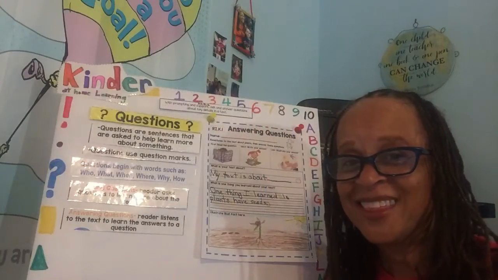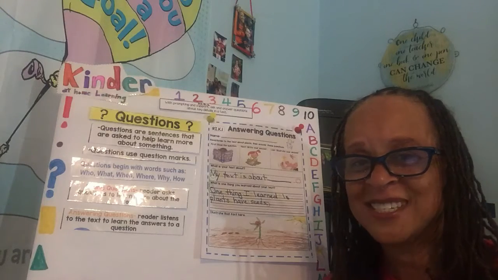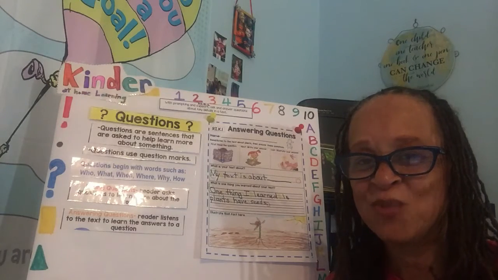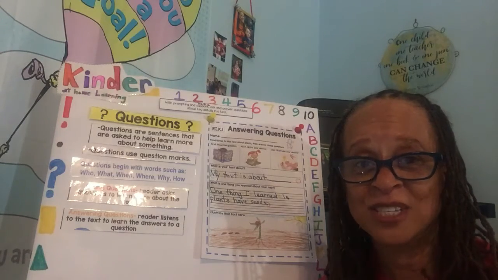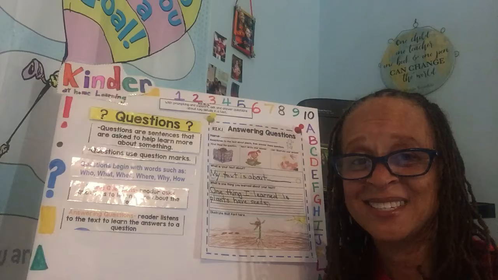Well, everyone, that concludes our lesson for standard RI.K.1. With prompting and support, ask and answer questions about key details in a text.